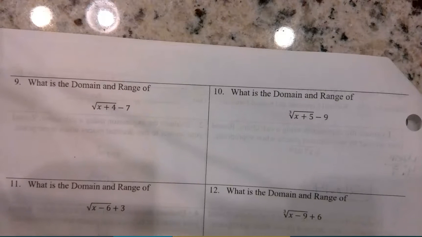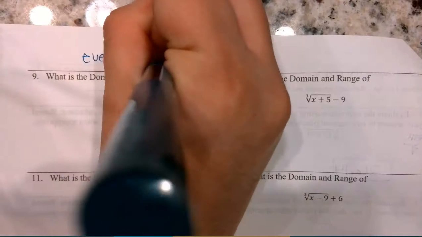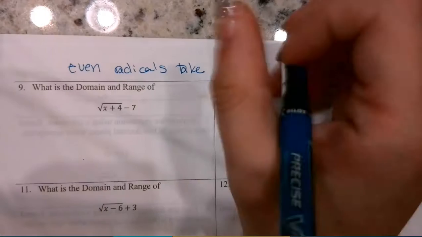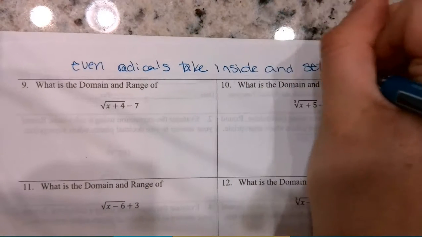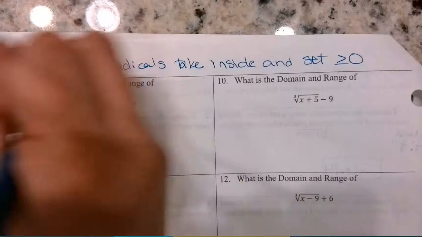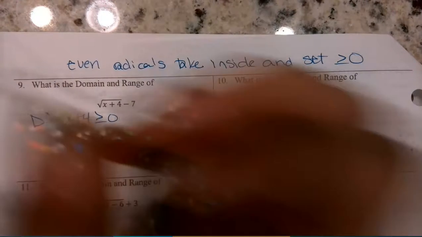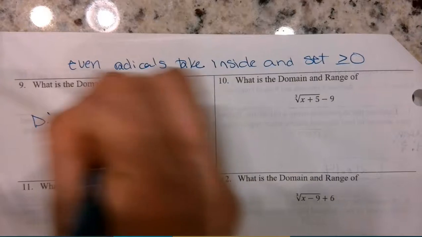Moving on to the next page, domain and range. To find domain, this is where I plug into x. For square roots, so even radicals, I take the inside and set it greater than or equal to 0. So for my domain, I'm going to take x plus 4 and set it greater than or equal to 0. I solve. I subtract 4 on both sides. I have x is greater than or equal to negative 4 for my domain.